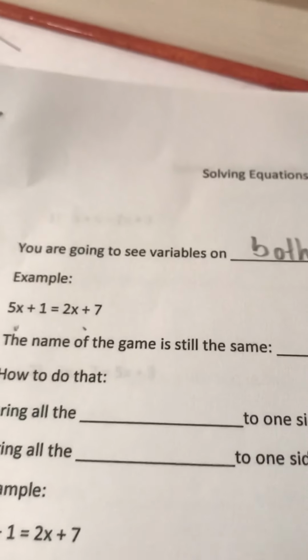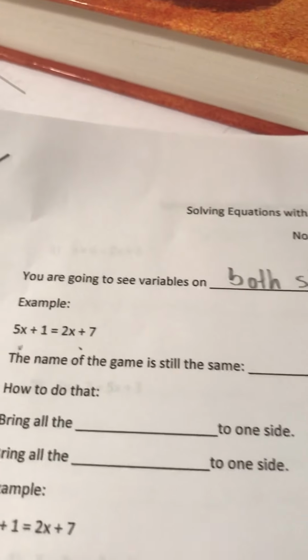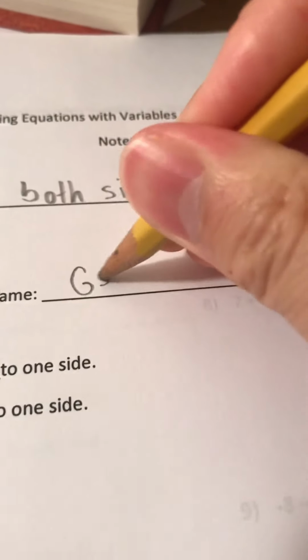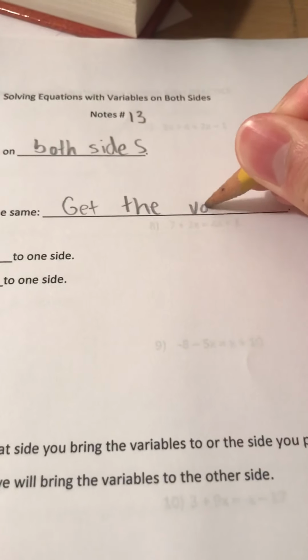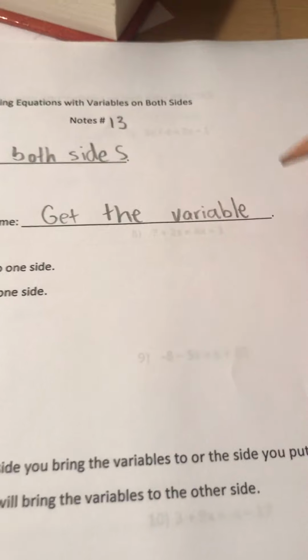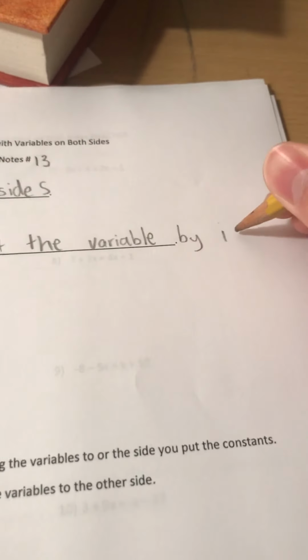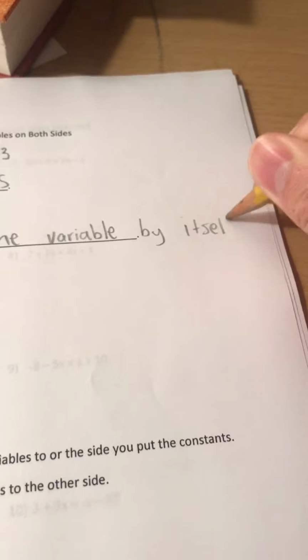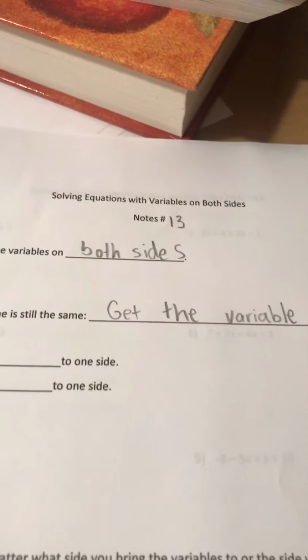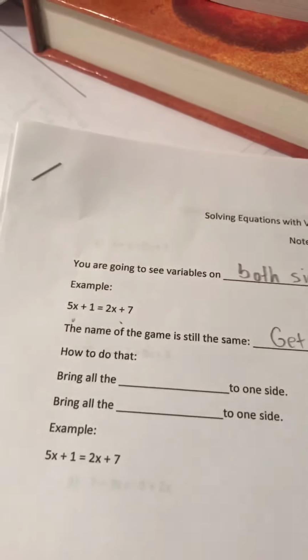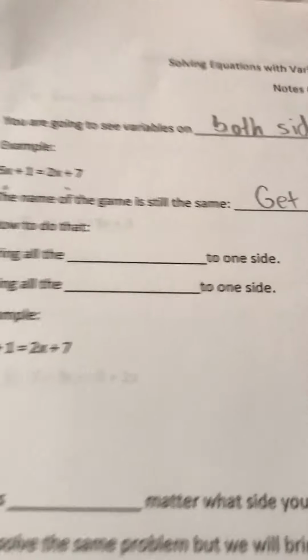Despite that, the name of the game is still the same. I'm just gonna zoom out a little bit. Get the variable by itself. So we're doing solving equations with variables on both sides, and the name of the game is still the same. Get the variables by itself. So how do we do that?